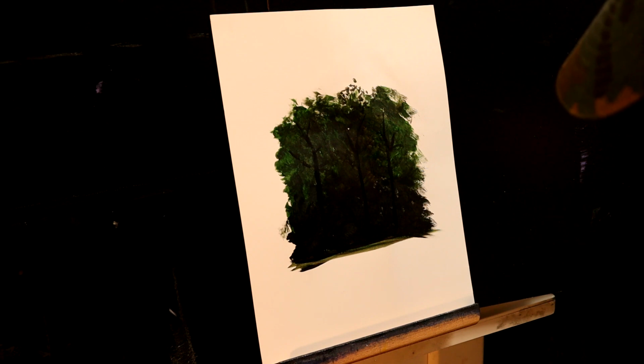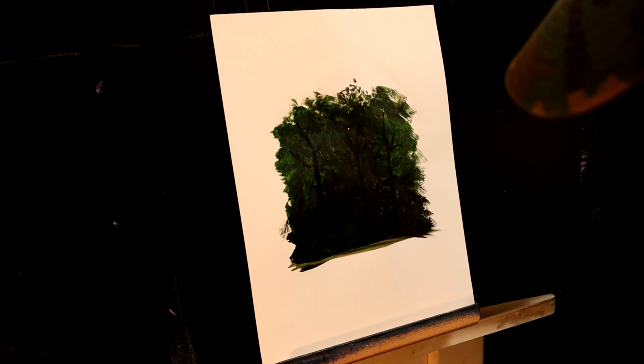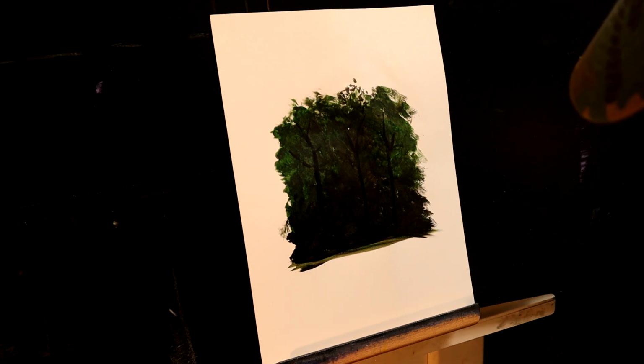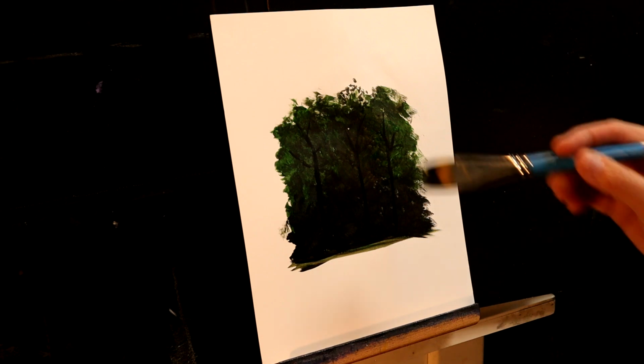And it's going to be more than one layer here. So this first pass is going to be more of a medium value kind of green. It's a little bit lighter than what I've got on my background color there now. It's not a lot lighter though. I'm just lightening up a little bit with maybe some yellow ochre here. Maybe a touch of titanium white, not much.